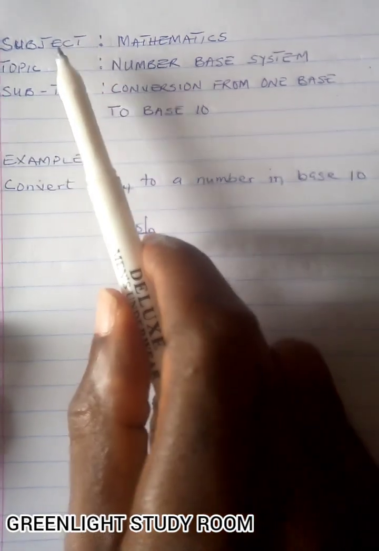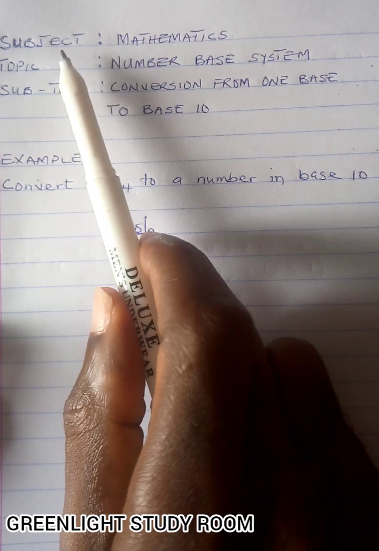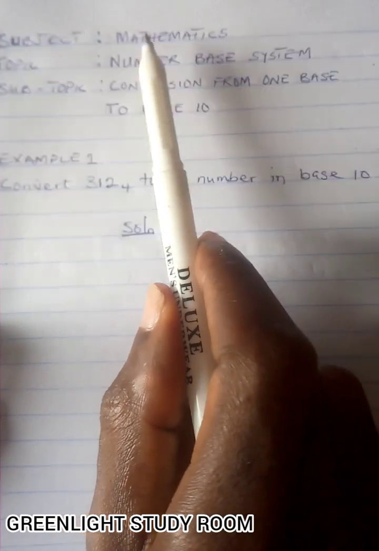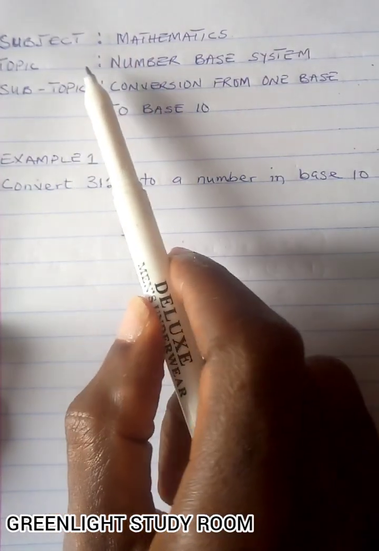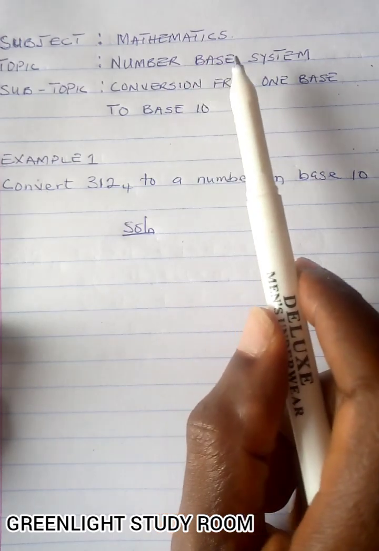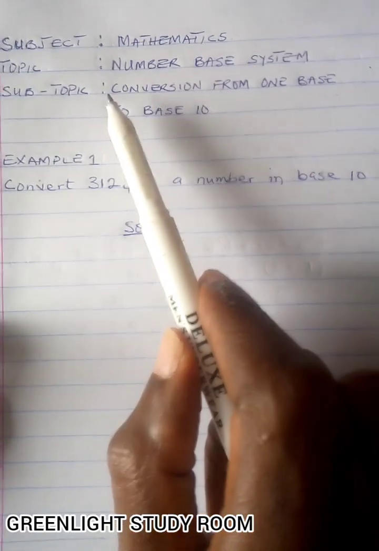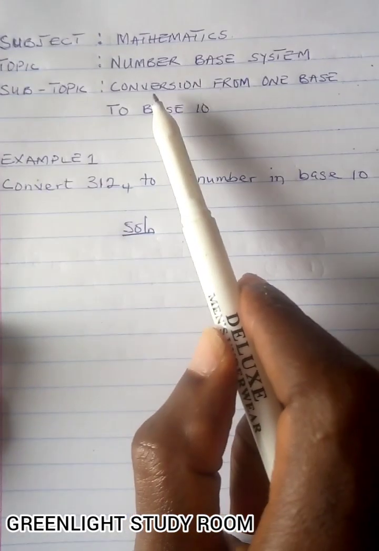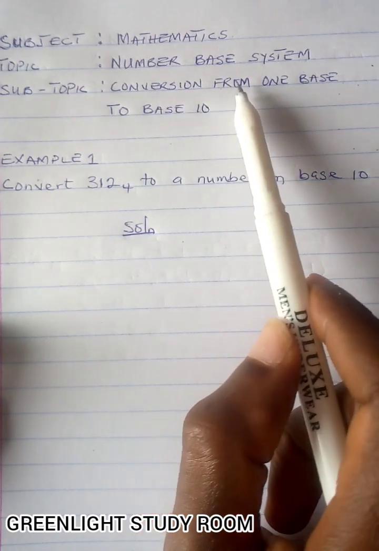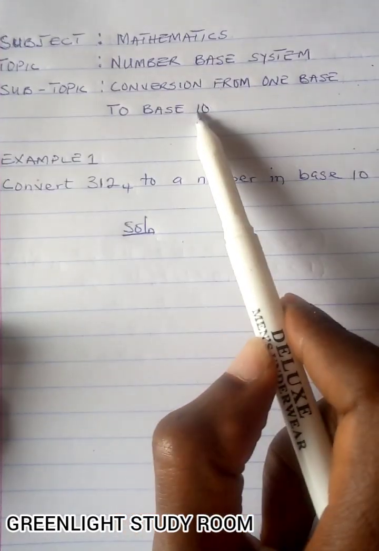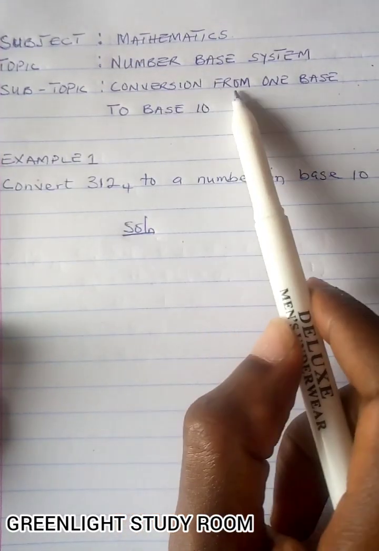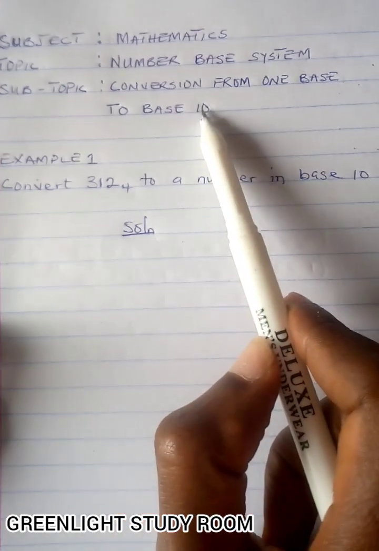Today we'll be studying the subject mathematics, and the topic is number-based systems. We'll be paying close attention to conversion from one base to base 10.